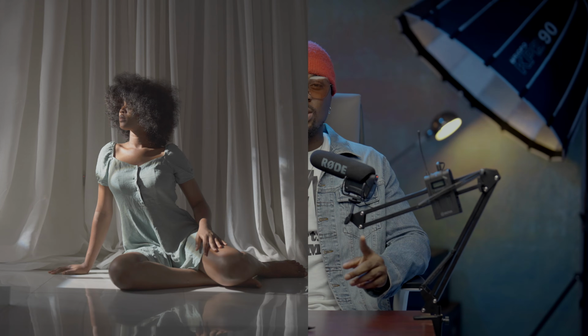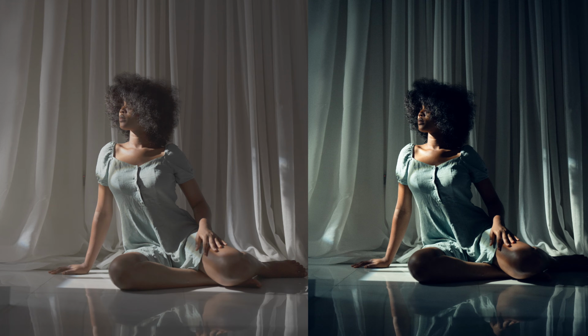Hello guys, welcome back to my YouTube channel. You want to know how I changed this film look from this to this in Photoshop in just simple steps? Say no more because I got you covered.